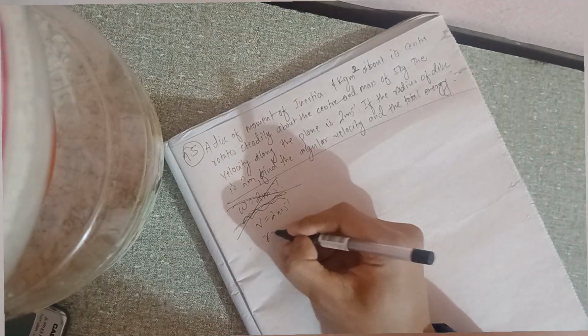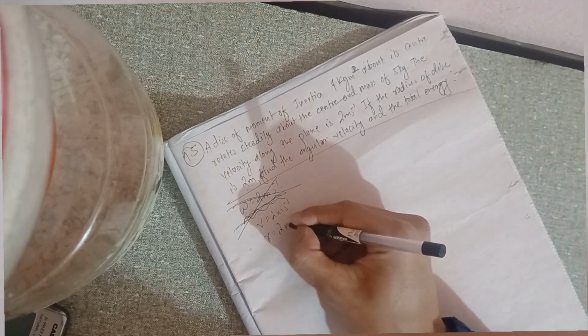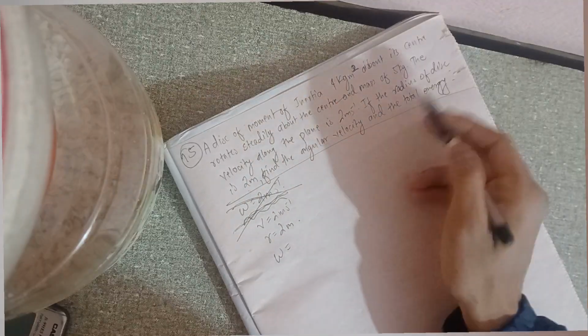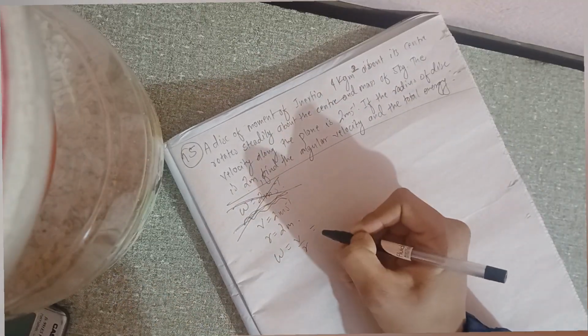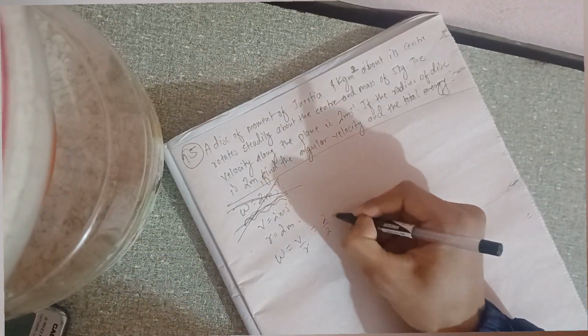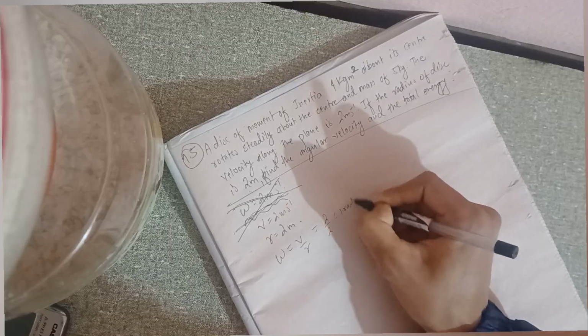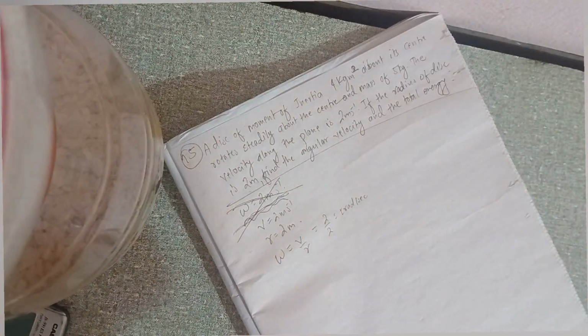And with that, radius is also given. Radius is 2 meters. So omega is very easily found out. What is omega? V by R, because V is omega R. So V by R, that will be 2 by 2, that will be 1 radian per second. This is the angular velocity of the disk.